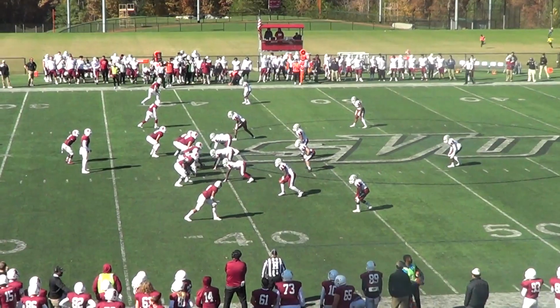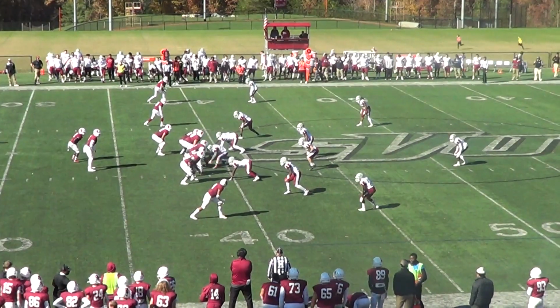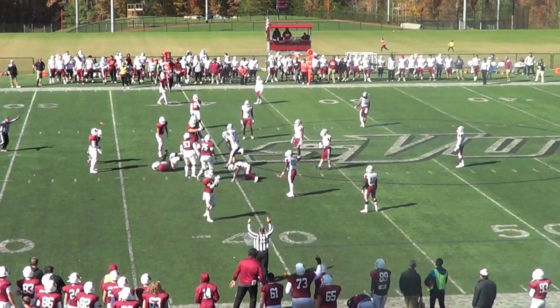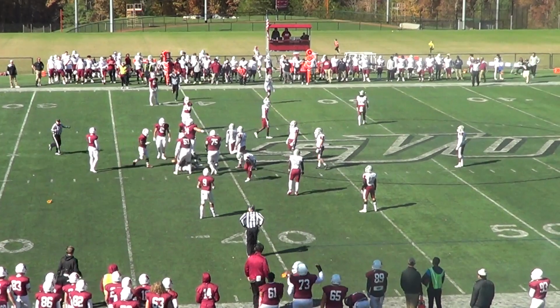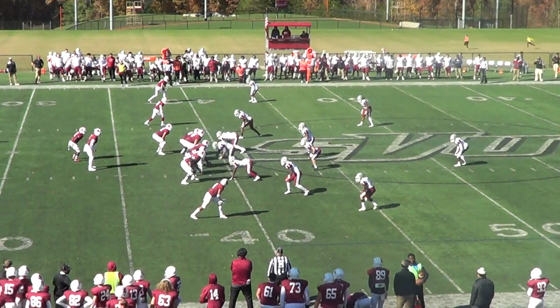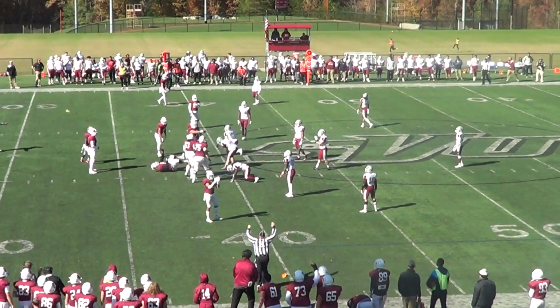In addition to calling the obvious dead ball contact, make note that we should not penalize the offensive receiver for a false start. The dead ball offside with contact is what created the chain reaction that caused the offensive players to jump.